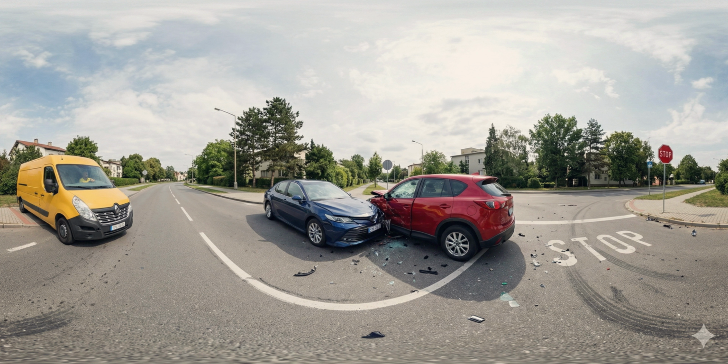The main road, a busy two-lane road that curves to the left. The side road, a smaller street with a stop sign that joins the main road at the curve.